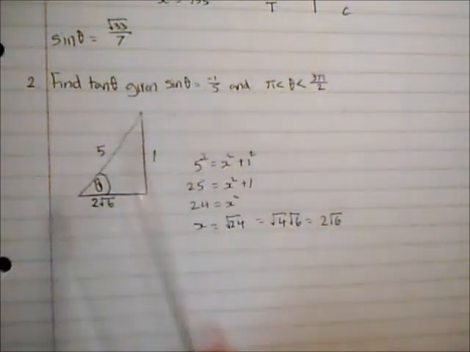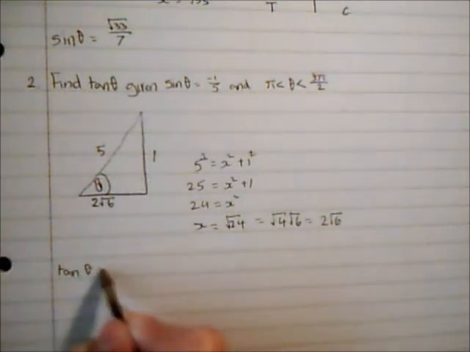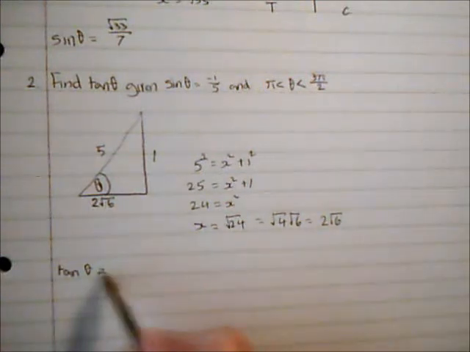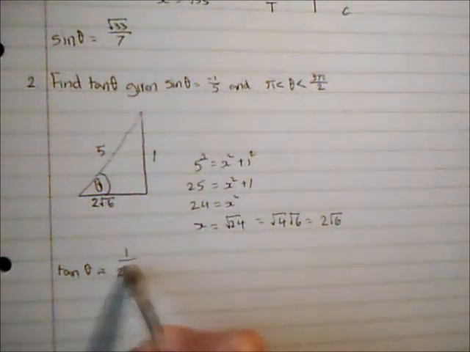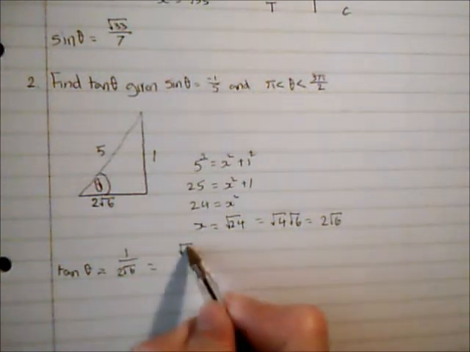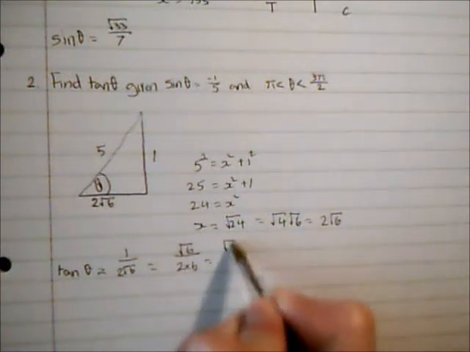So we want to find tan theta. Tan of theta is equal to opposite over adjacent, so it's equal to 1 over 2 root 6. Then I'm going to rationalise that denominator, so I'm going to multiply top and bottom by root 6, so I get root 6 over 2 times 6, so I get root 6 over 12.